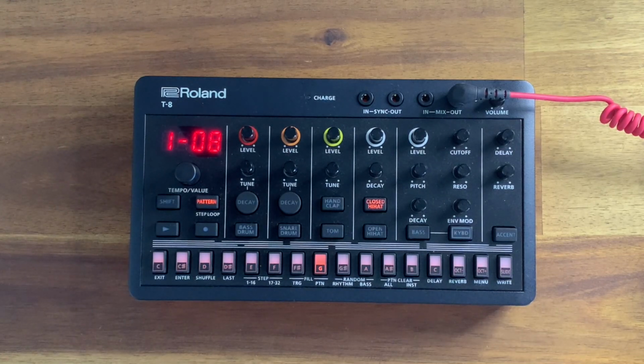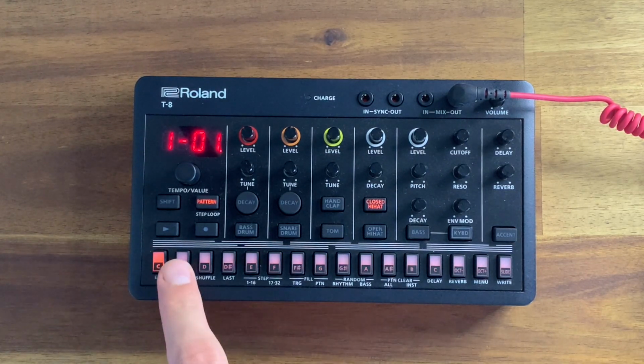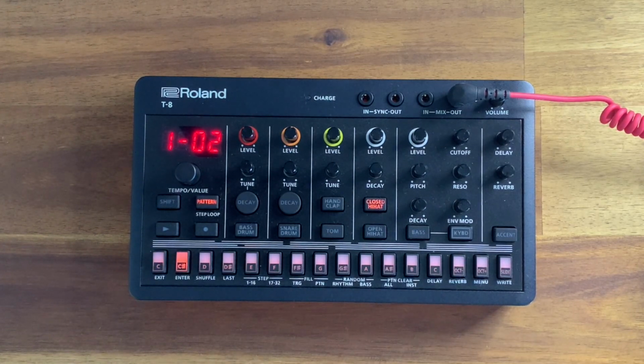So this is a great way to set up various patterns for a performance. You could create your first pattern in 1-01, and then the next part of the song that you want to perform in the next pattern 1-02, etc. This is a really nice way to do this. I'll show you in the next video how to edit each pattern to make it your own.